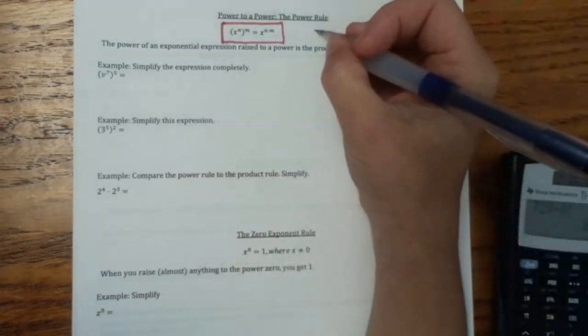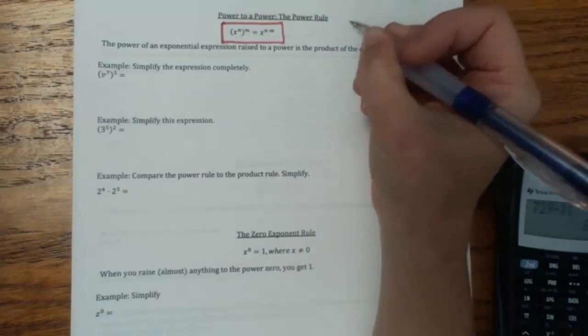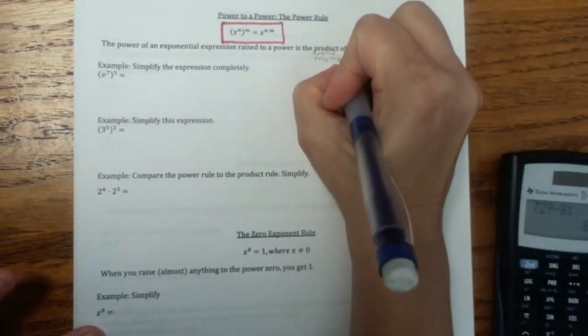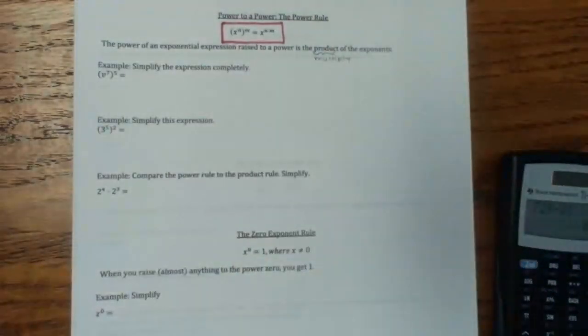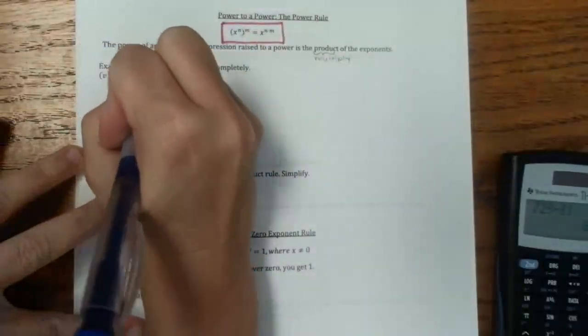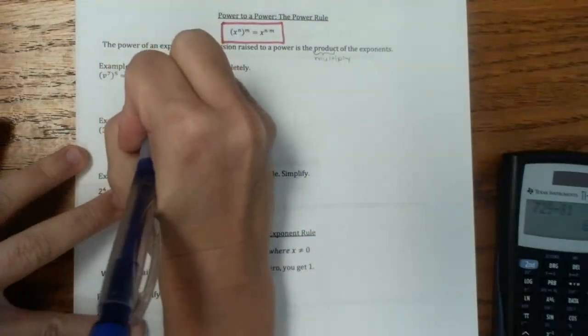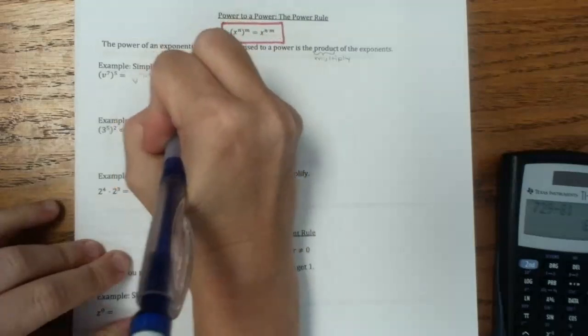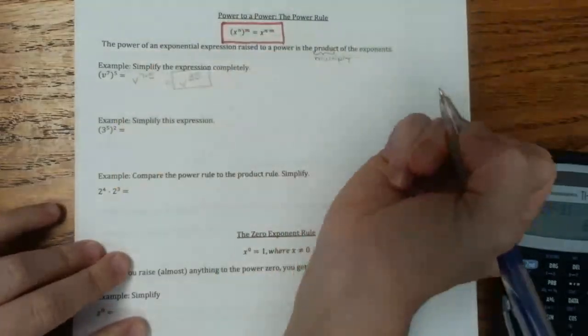of the exponents. Remember, product means multiply. So we're going to multiply the exponents. Simplify the expression completely: v to the 7th to the 5th. Power to a power, that means we're going to multiply our exponents. So v to the power of 7 times 5, which would give us v to the power of 35. 7 times 5 gives us 35. Done.